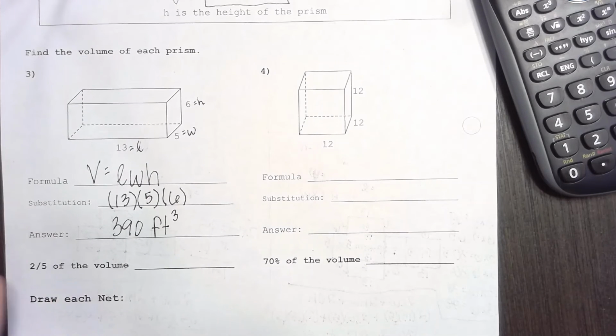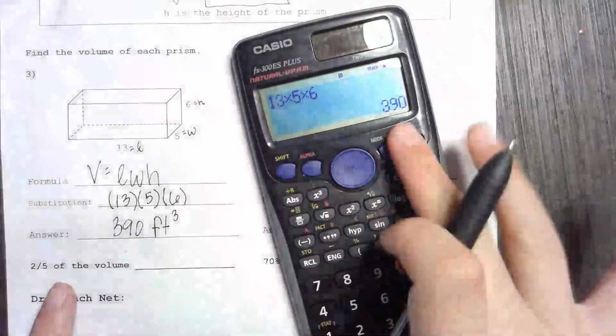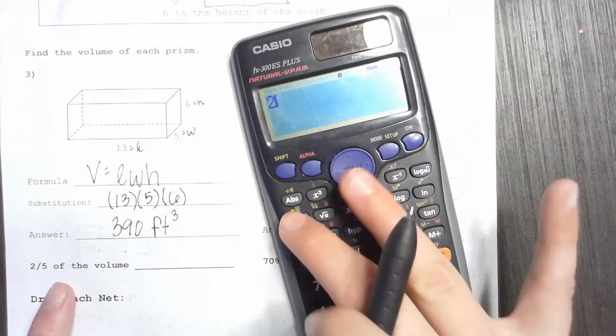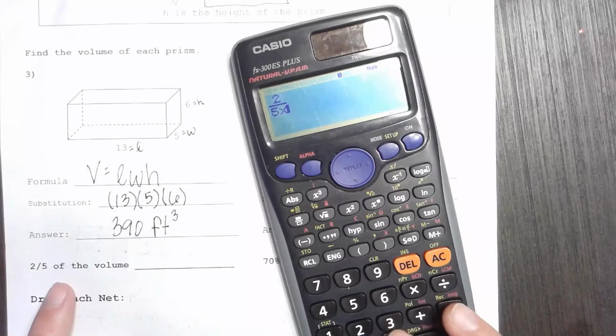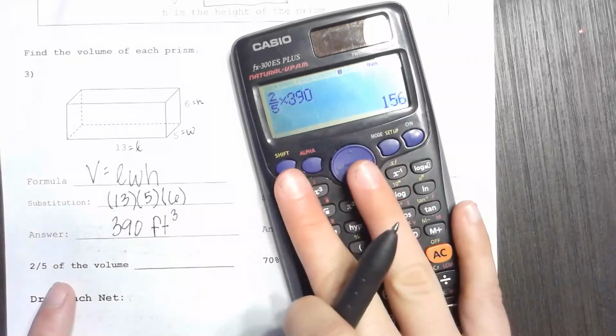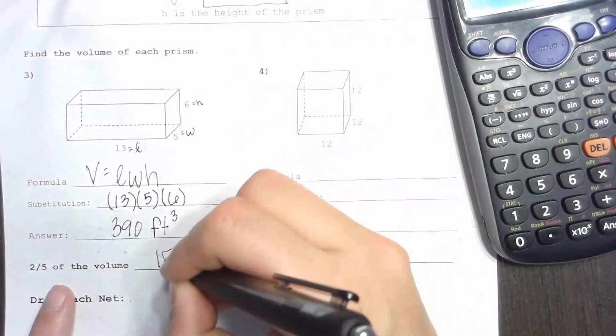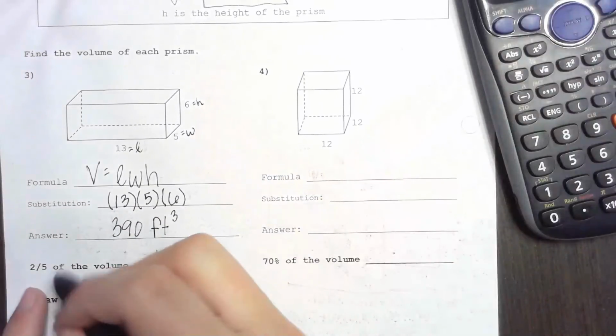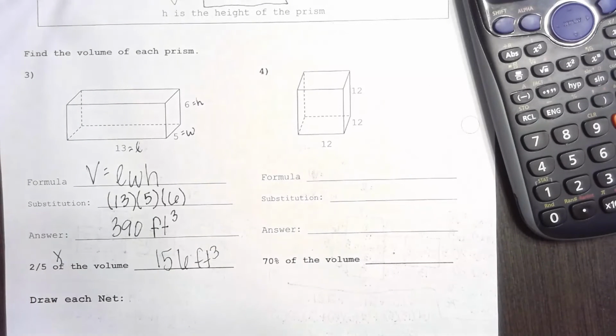All right, and then the last one here, so 2/5 of the volume. So you just take 2/5 times 390, and you get 156. Because of means multiplied.